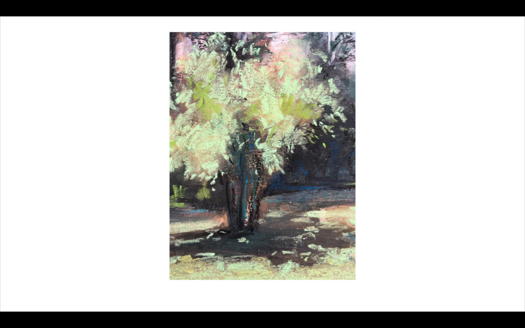So I'm not counting a leaf, I'm just devising something that would emulate some type of texture, or squiggly lines that would emulate that effect that I see in nature.